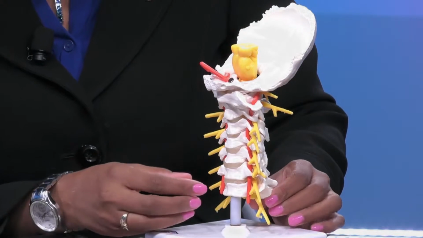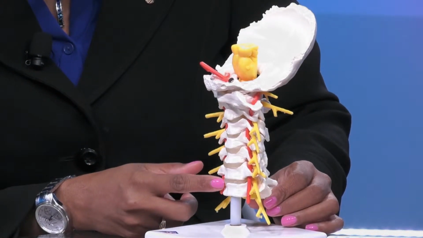Let's talk about what happens when someone gets a herniated disc in their neck. So, Claudia, you have a neck model there. Can you show the audience, the viewers, where the disc is and what a herniated disc actually is? Okay, so here, when we're looking at the model, you're looking at it from the front, and you have the disc in between.